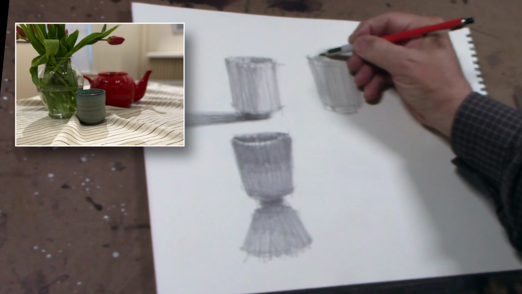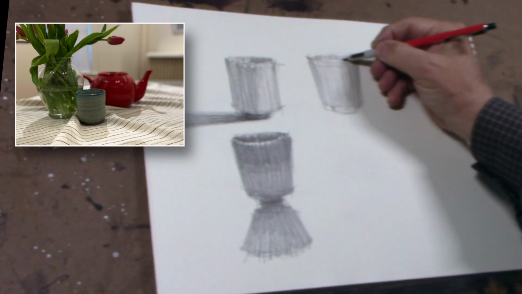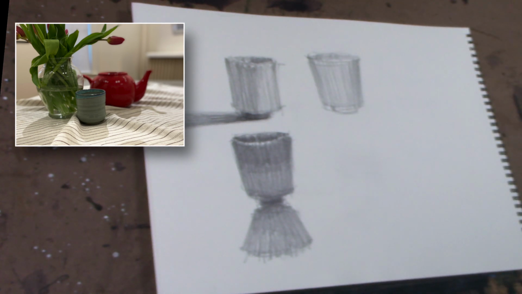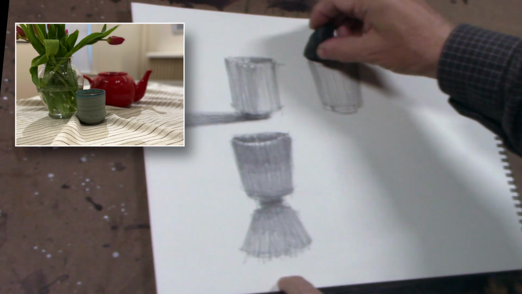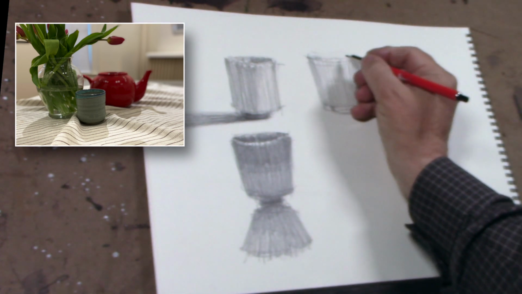And inside the cup, it's not going to be as dark. It's going to be a little light. Could even be bright in the cup. Let's imagine it's bright in the cup in this instance.